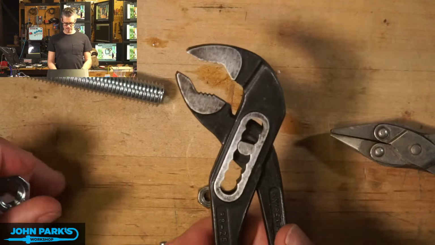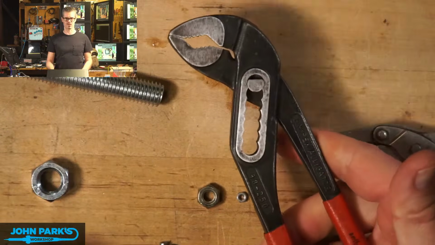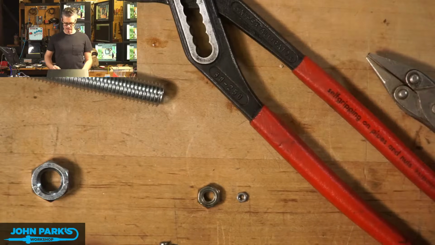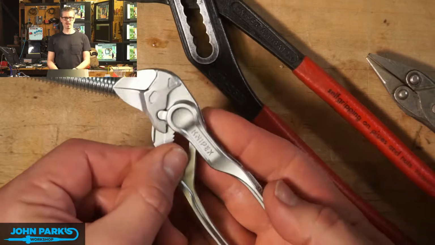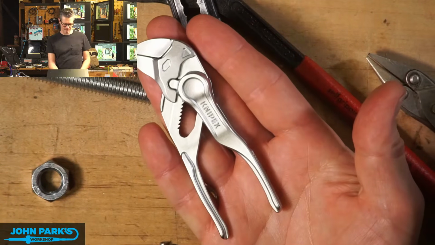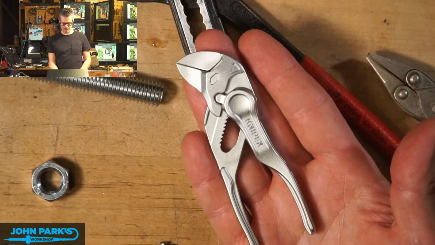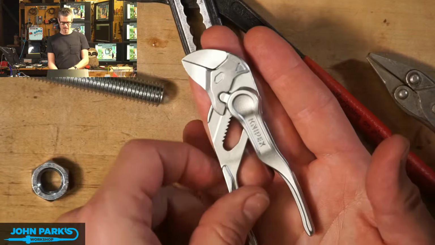However, I recently learned that Knipex started making at some point in the past, I don't know, decade or so that I wasn't paying attention, something called a pliers wrench. And this is a super miniature version of it, which I think is adorable. But it's actually way more capable than I thought at first, and can handle a much larger size than you'd think because it has a cool trick.